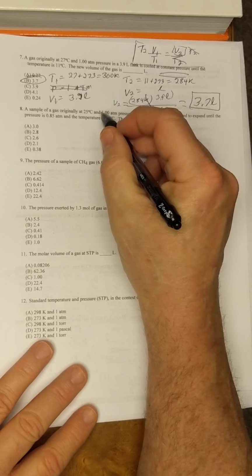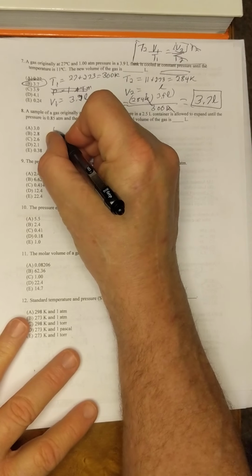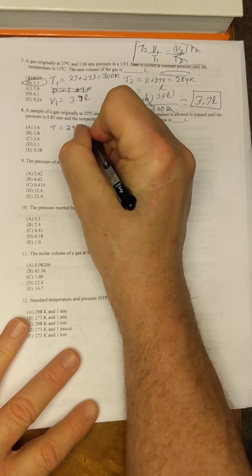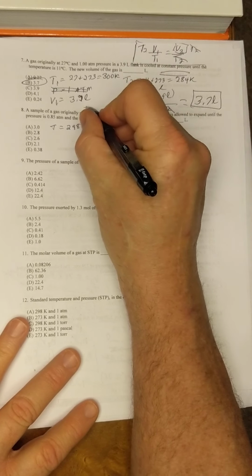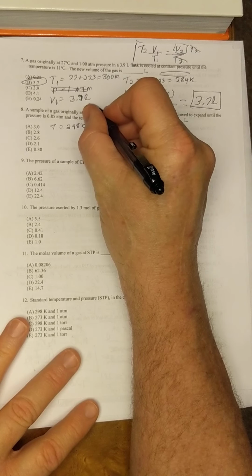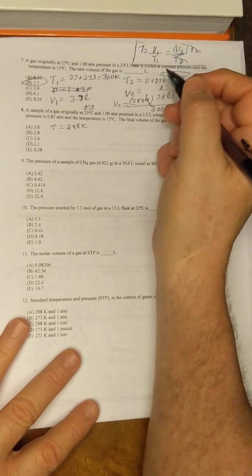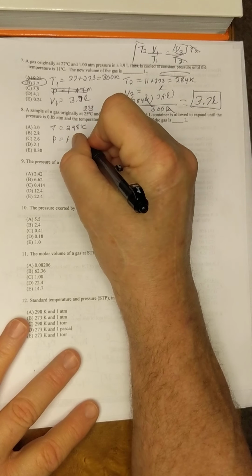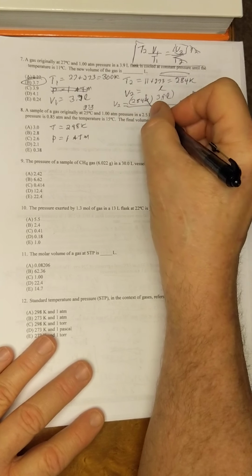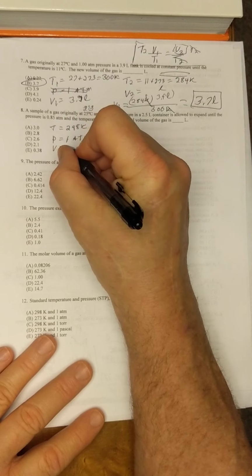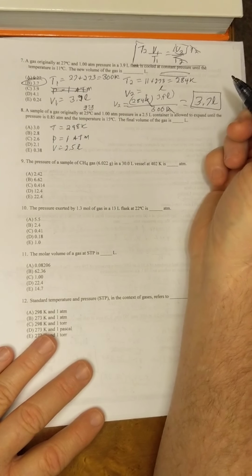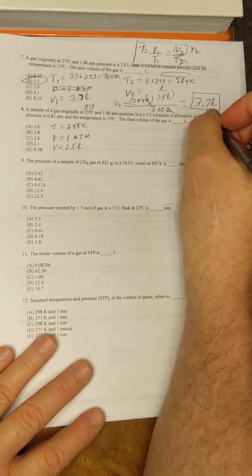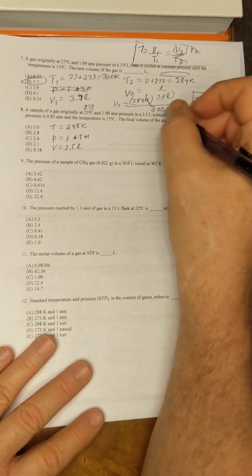Okay, sample of gas is originally at 25 degrees, so temperature equals 298 Kelvin. That's that plus 273. Okay, pressure is 1 atm, and all I do is I create a list. Volume is 2.5 liters. Okay, and is allowed to expand until the pressure.